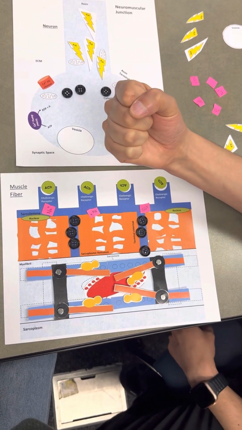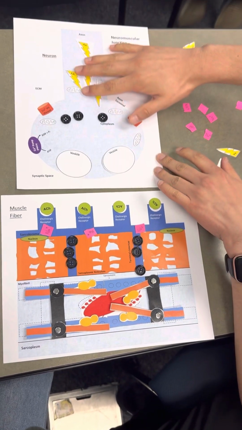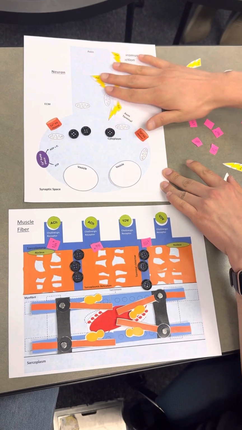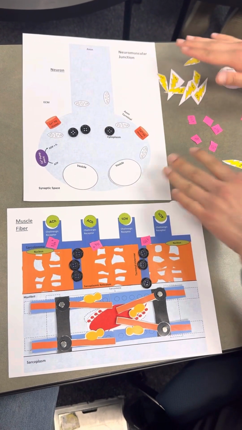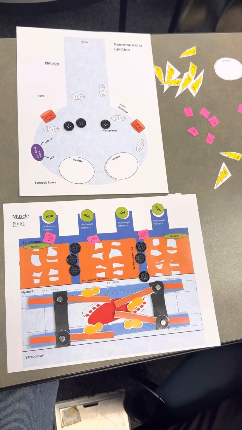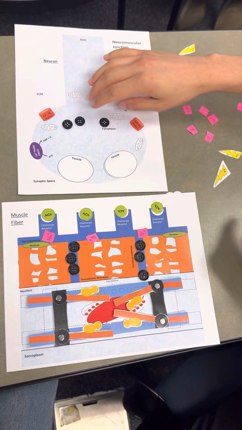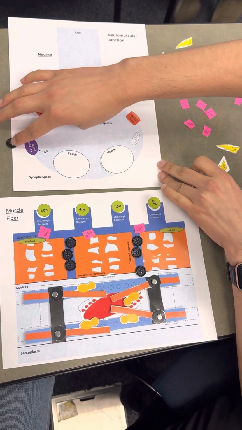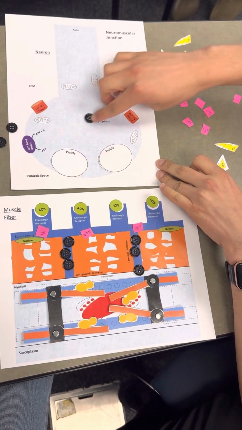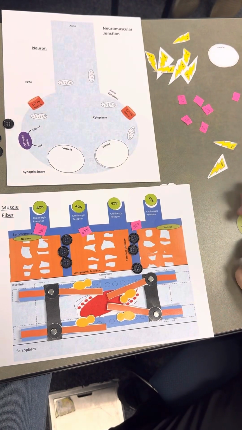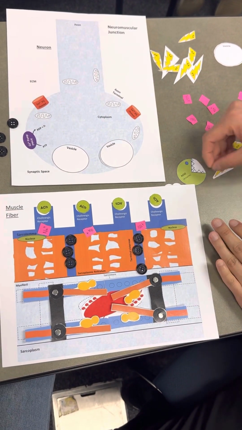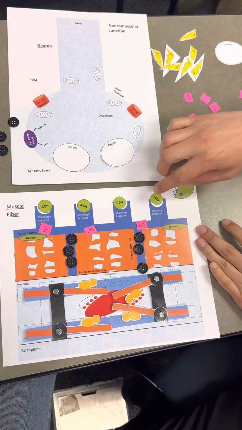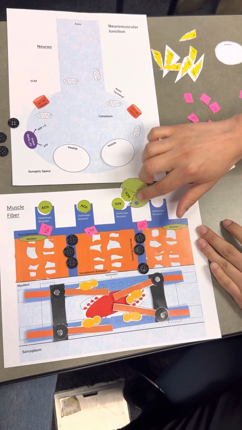Once the contraction is done, the signal will voluntarily end from the brain. Once this signal is done, the calcium pumps will get rid of the calcium in the axon terminal. AChE enzymes will then go and remove the ACh from the terminals.